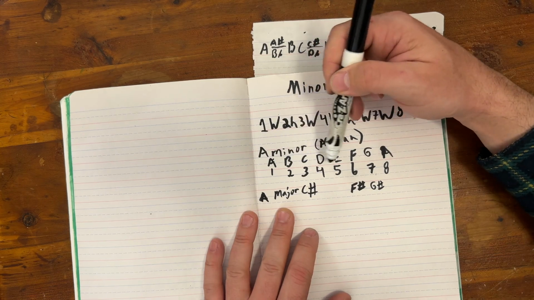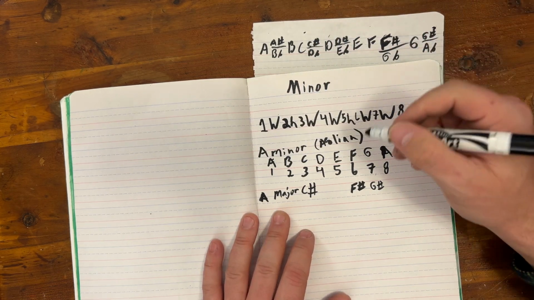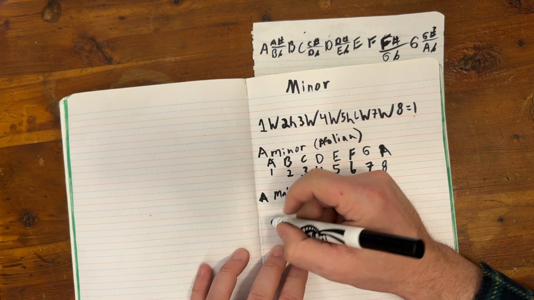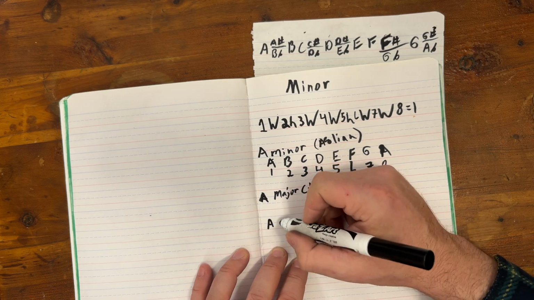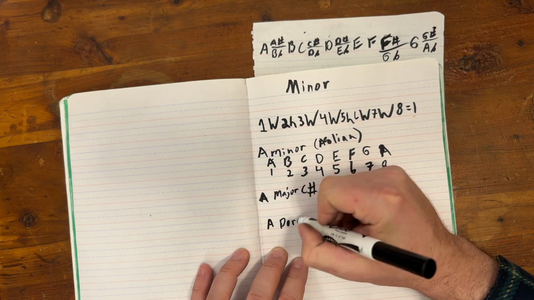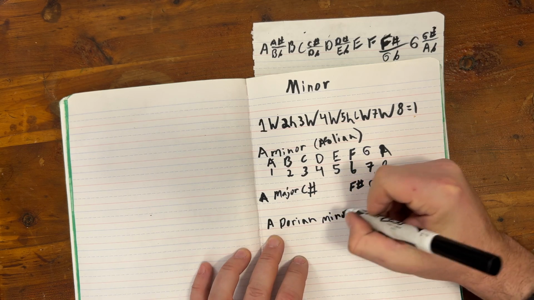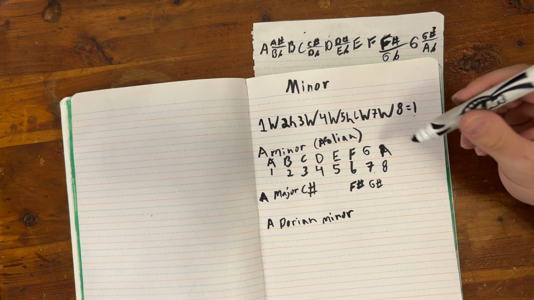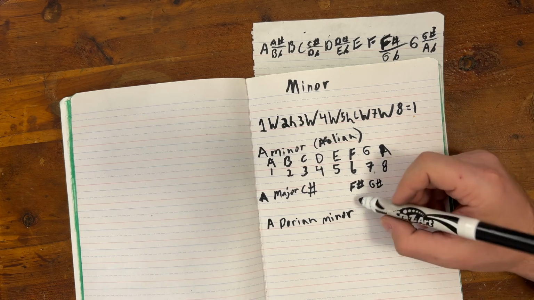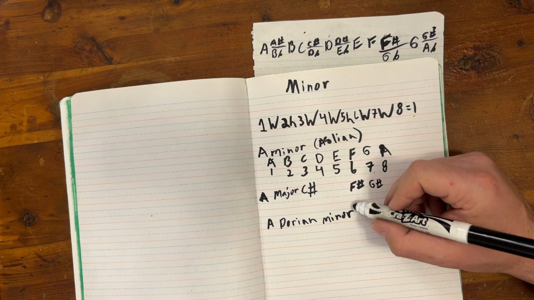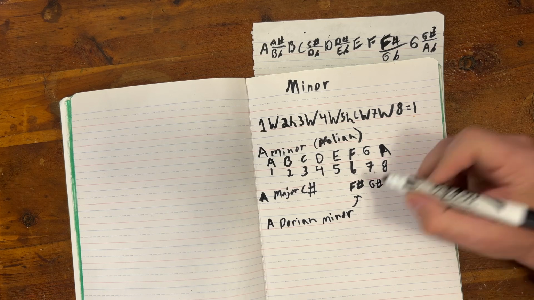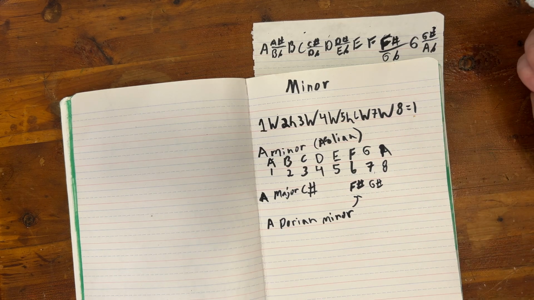So from this minor scale, all you have to do to create this thing called a Dorian minor is keep this note from your major scale. Okay?